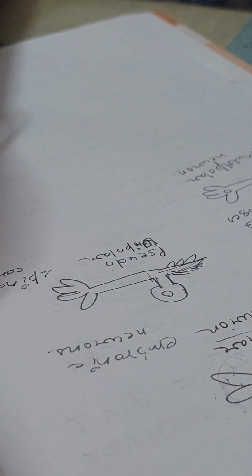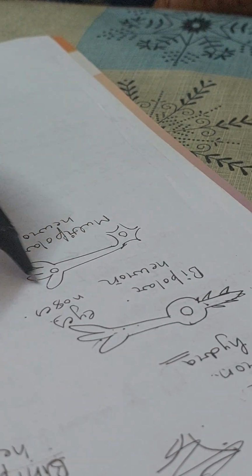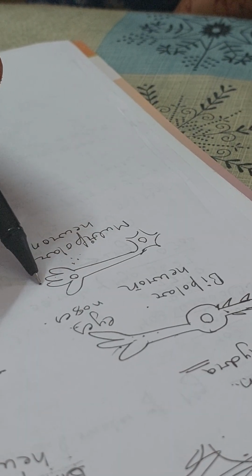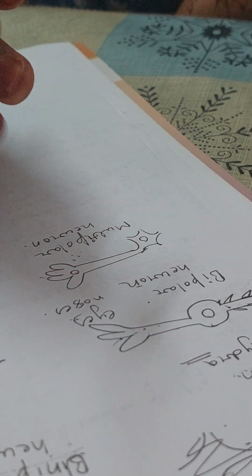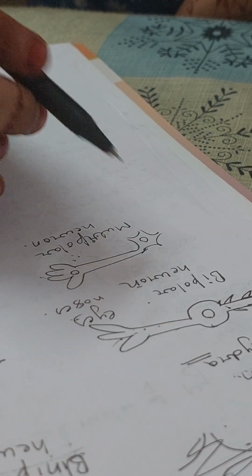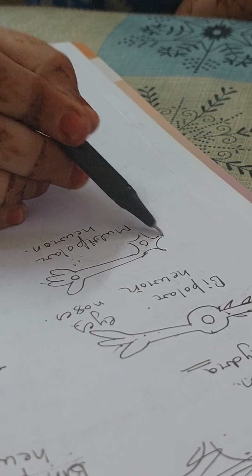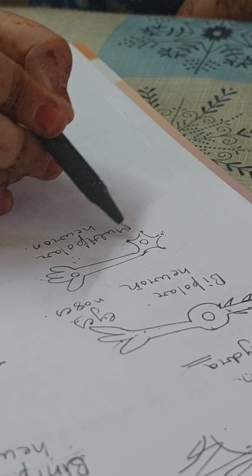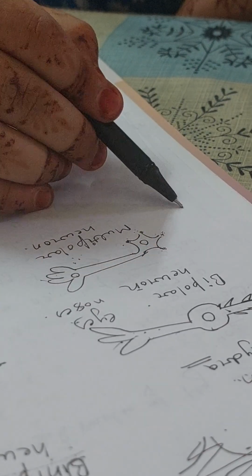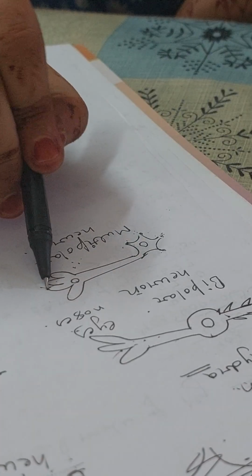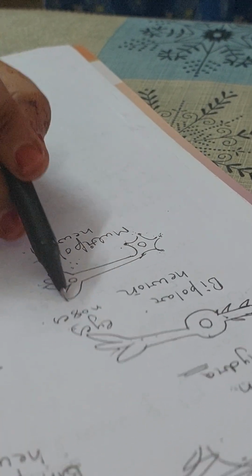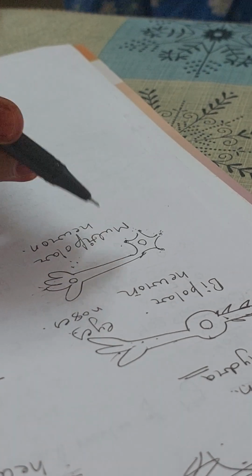Now the multipolar neuron is the true neuron, present in the brain, and most neurons are multipolar. It has many dendrites, so from many parts it can collect information, and the giving pole is less. The axon also has branches.